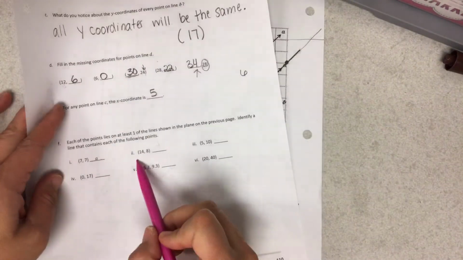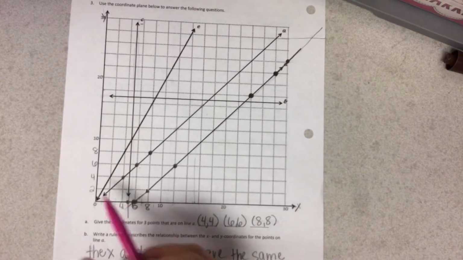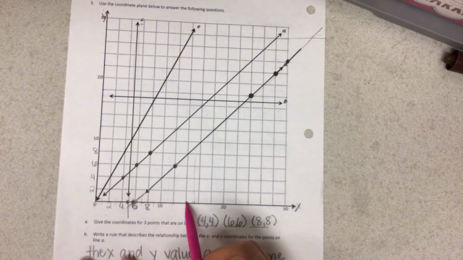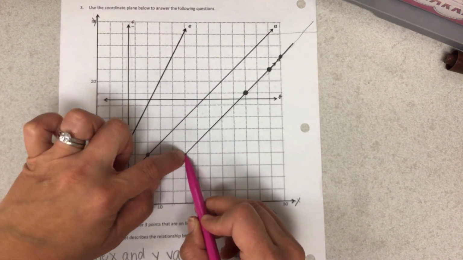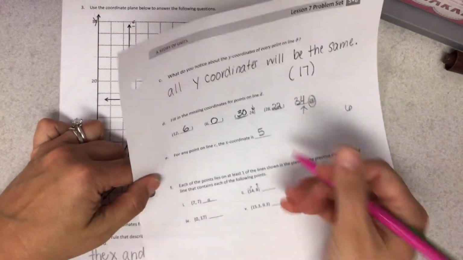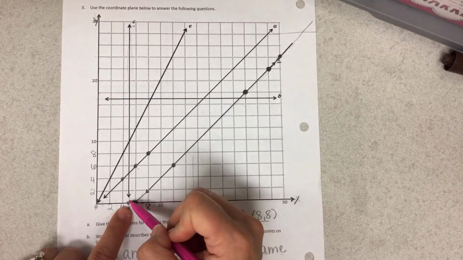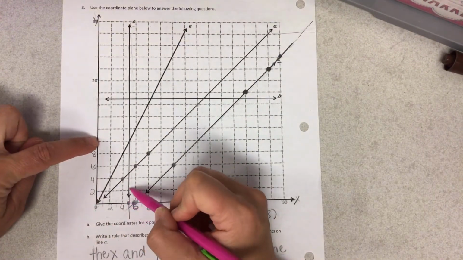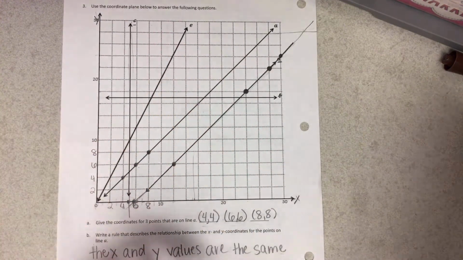Okay. The next one is 14, so over 14, up 8. So I'm going to go over 14, so 12, 14, and 8. And I'm just going to trace my finger until we meet. And when I look at it, that is line D. Okay, so I'm going to write line D. The next one is 5, 10. So I'm going to find 5, and then I'm going to find 10, and then I'm just going to trace up until I meet, and that's going to be line C.